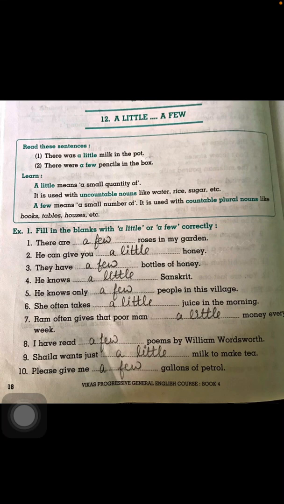For example, books. Here we can easily calculate the books, so we use a few. Now the table. We can easily calculate tables, 1 table, 2 tables, 3 tables, in a similar way. So here we use a few. Houses. How many houses are present in your society? You can easily calculate this number of houses, so we use a few. So with the things that cannot be easily calculated or counted, we use a little, and with the things that can be easily calculated or counted, we use a few.